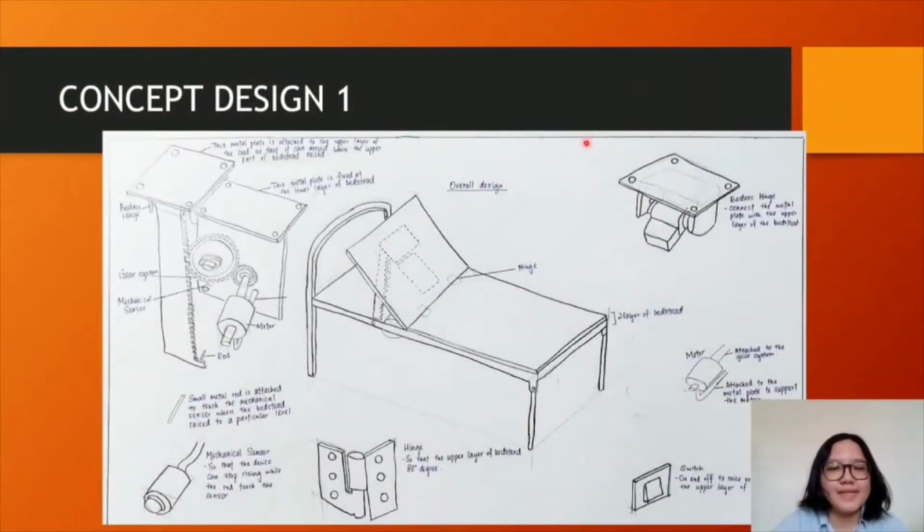Next is concept design. There are 4 concept designs and I am going to explain about concept design 1. This is an overall design for concept design 1 and this is a bed stat for a bedridden patient. This bed stat has 2 layers. The first layer of the bed stat can be divided into 2 parts, which are the upper part and lower part. The upper part of the bed stat can be moved and the lower part of the first layer is fixed. The second layer of the bed stat is also fixed. The first layer of the bed stat is connected with hinges.